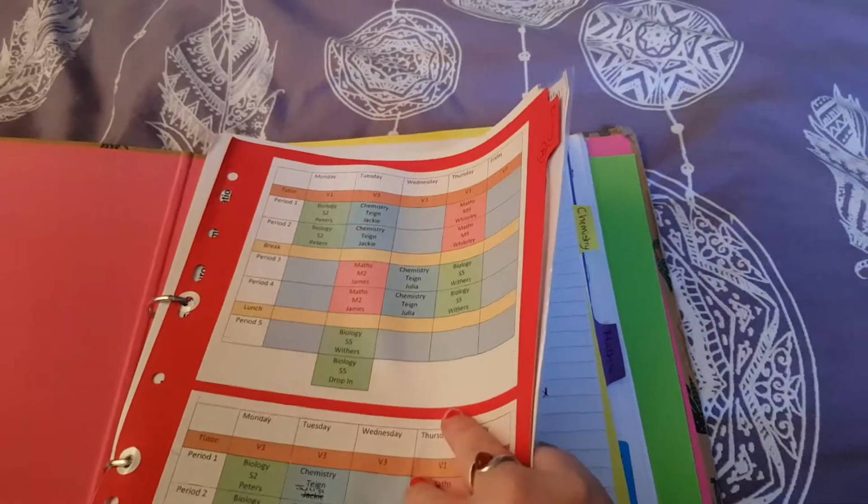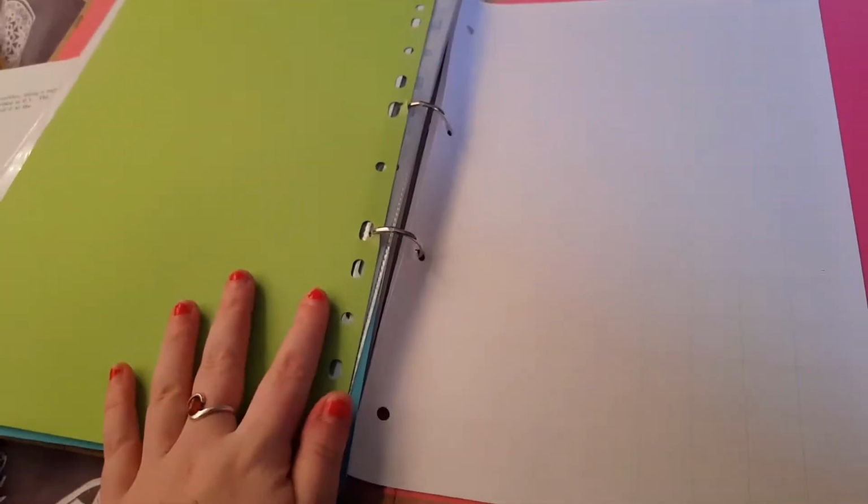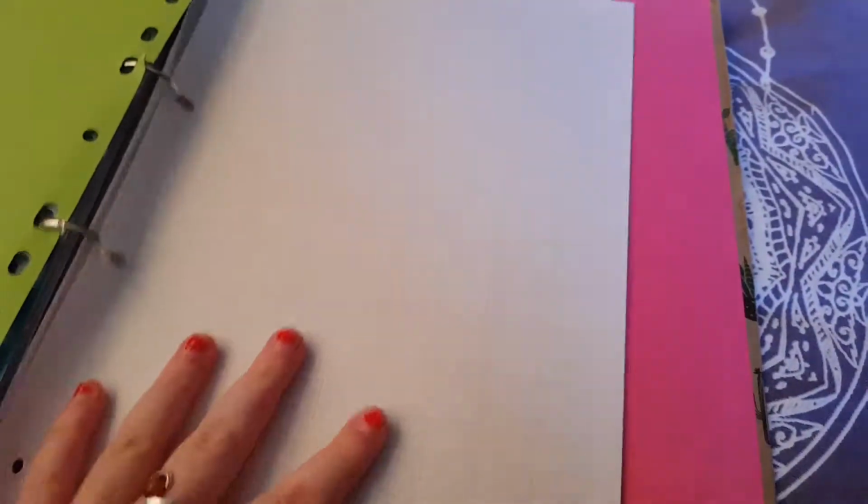So I've got my biology section, a chemistry section, and a math section. And then another section with things that I've printed out and don't need at the moment. And then I've got a paper section, which the divider's broken, so I need to get a new one. I usually always have squared paper and line paper, but at the moment I've run out, so I'm using a notepad until I can get some more.